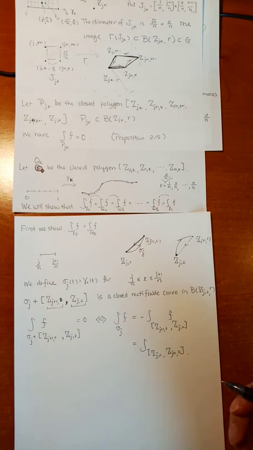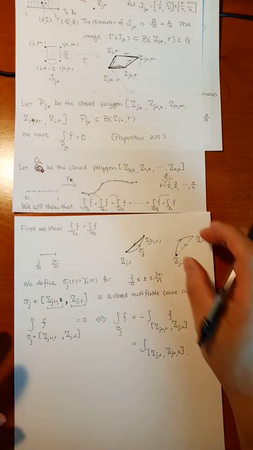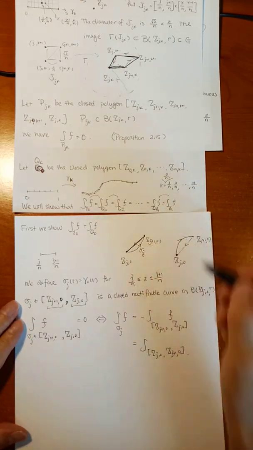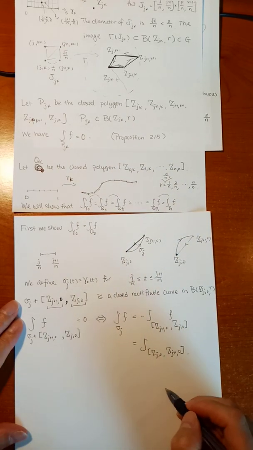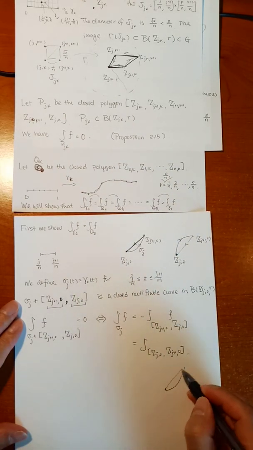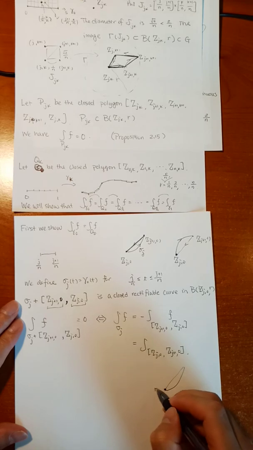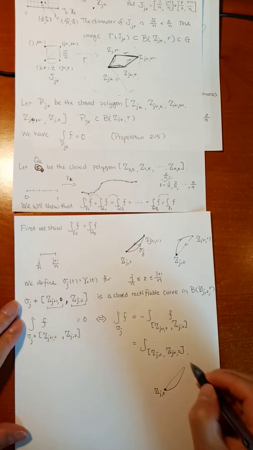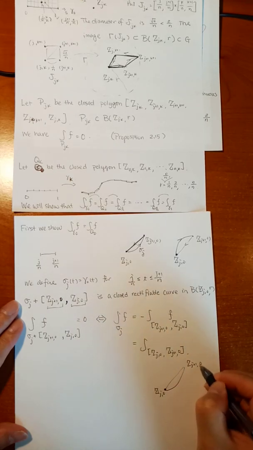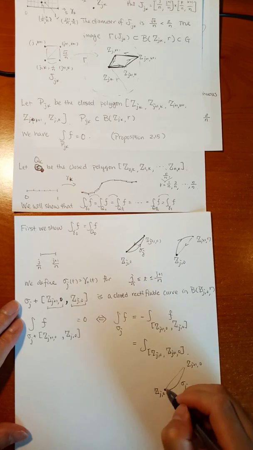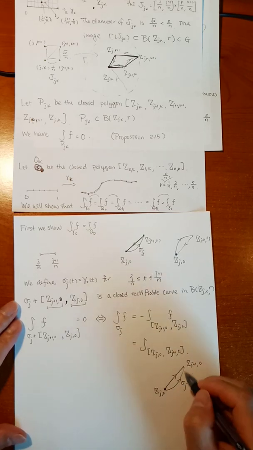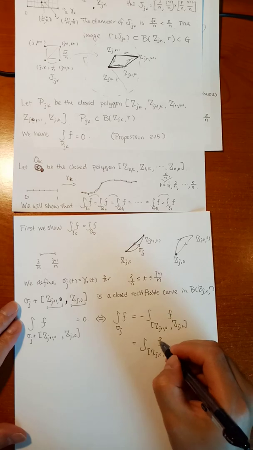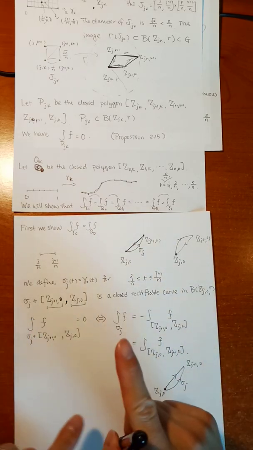Okay, so we have a little piece, and the segment from z j 0 to z j plus 1, 0 is exactly the same direction. So this proof tells us you can either go along this straight segment or you go along this arc. You have the same integral of f.